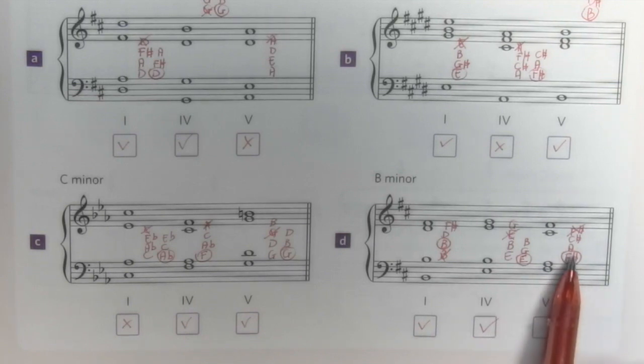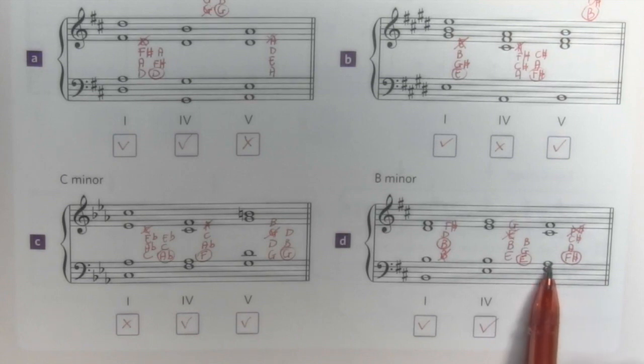However, where's the leading note? It is A. And has it been raised up? No. So, incorrect, I'm afraid. It is not the fifth degree, it's another chord.